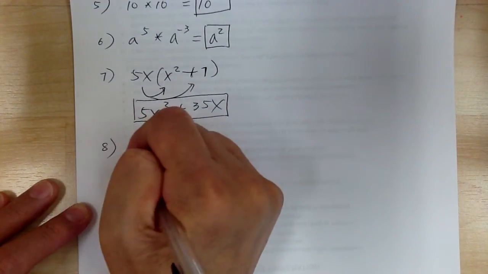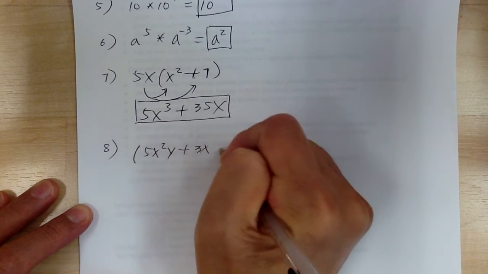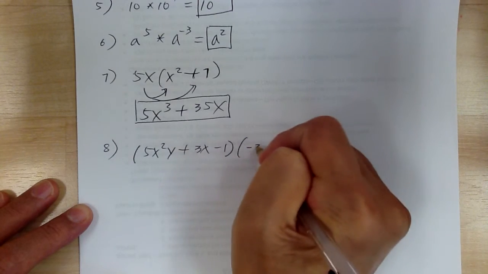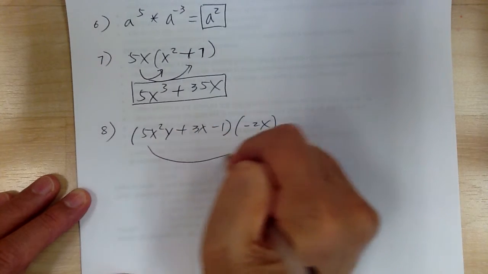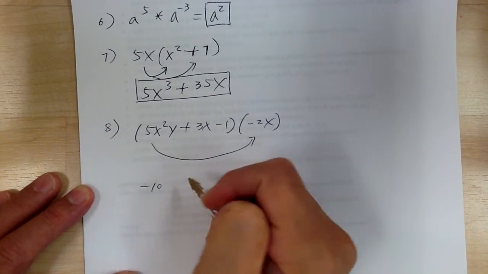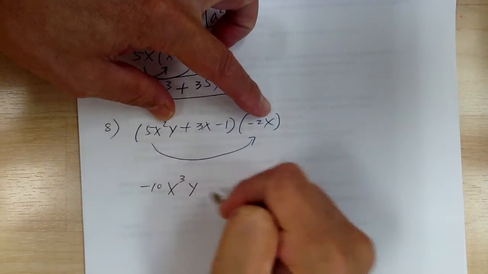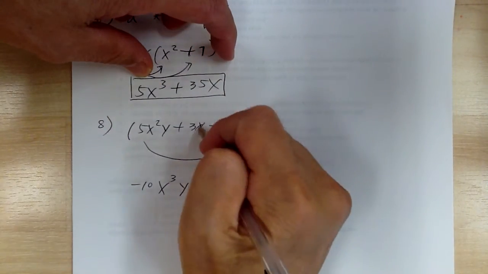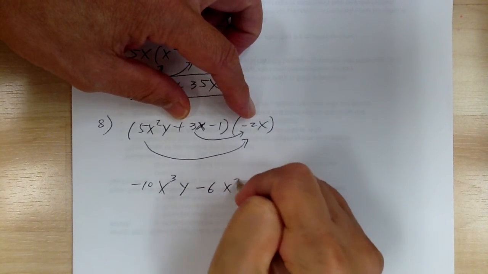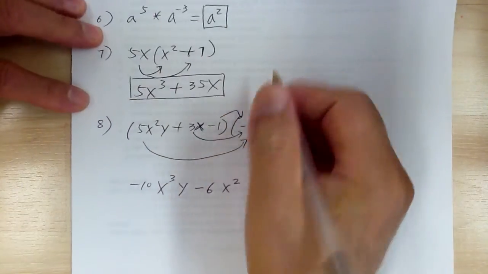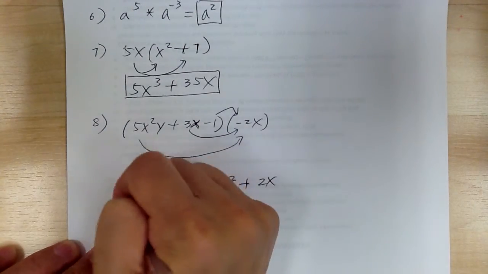Number 8, you have 5x squared y plus 3x minus 1 times negative 2x. So again, this is a distributive property. So you distribute, so multiply, you get negative 10. Then you go down the alphabet, so it can be x to the 3y. So done with the first one, then you go to the next term, multiply. So you're going to get negative 6x squared, and you do the last one, so it would be plus 2x, and that would be it.